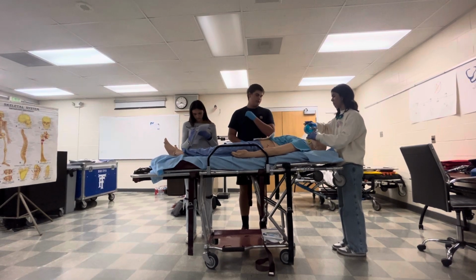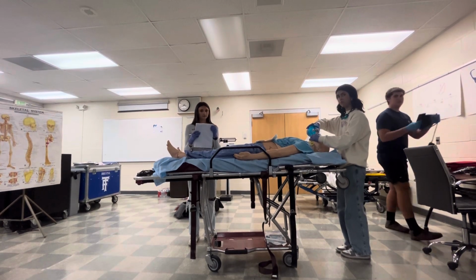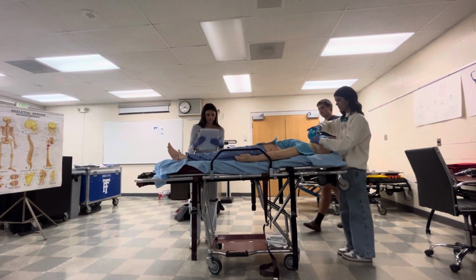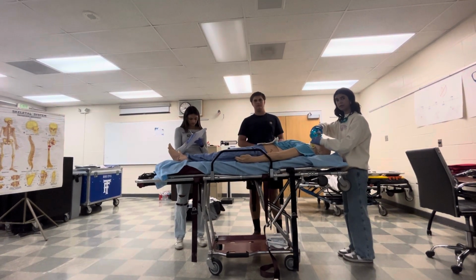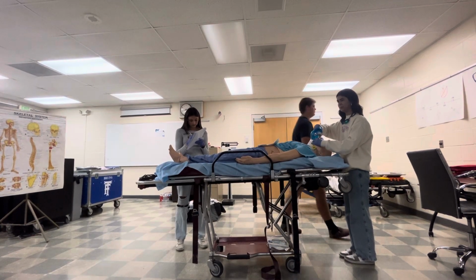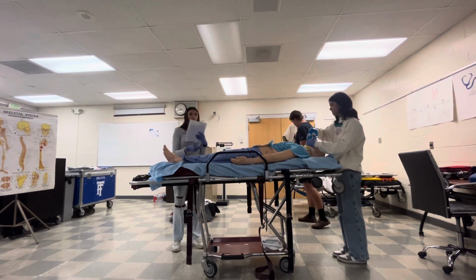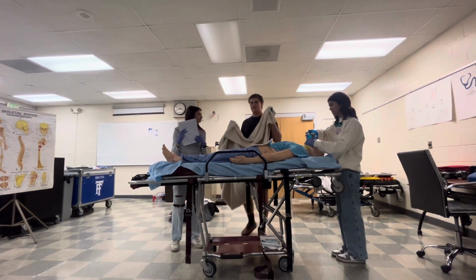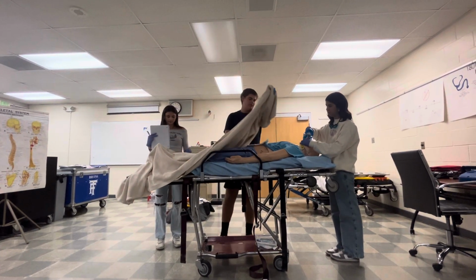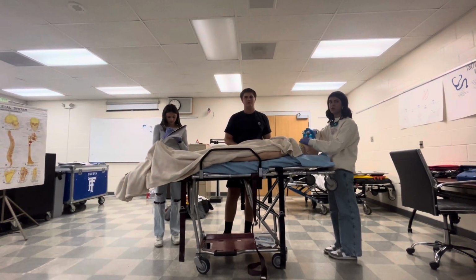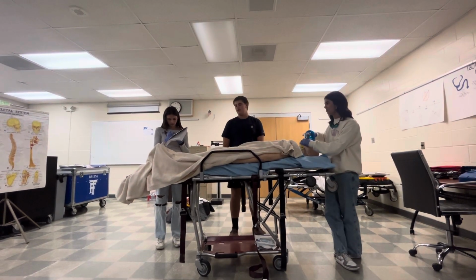And I'm going to retake vitals, blood pressure, etc. ALS is 10 minutes out. What's his blood pressure? His blood pressure is 68/42. What's his blood glucose? His blood glucose is 100. Okay. And then what's his temperature? His temperature is 86. Alright.